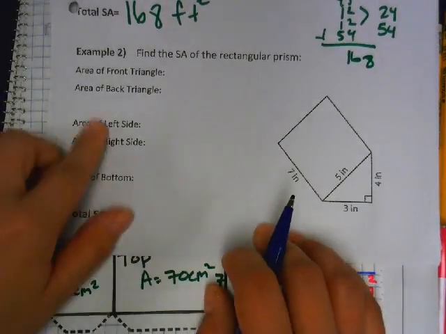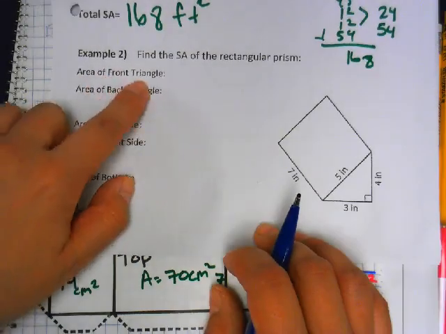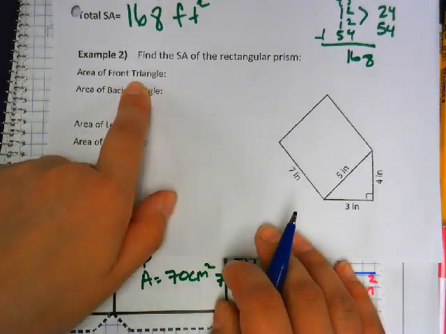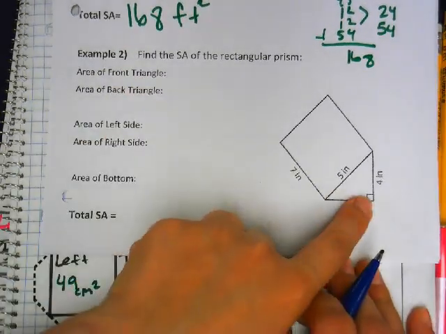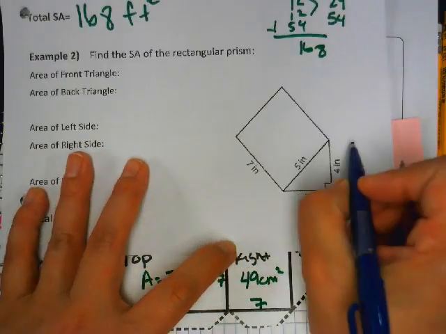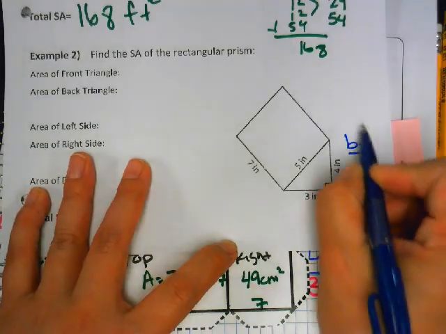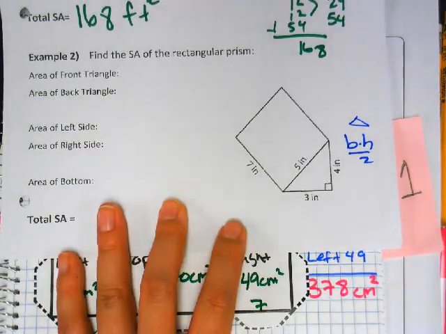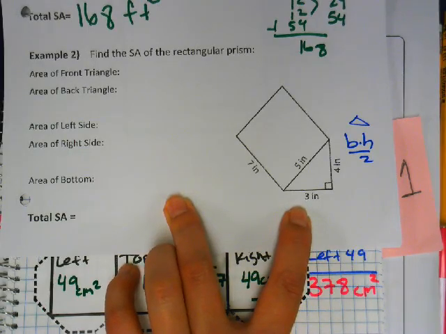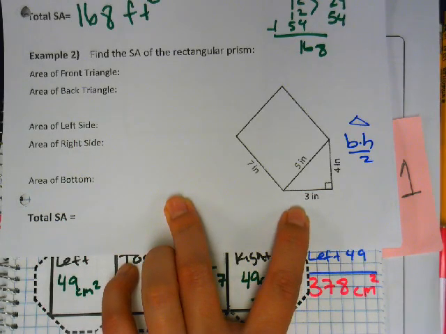Anyways, okay. So area of the front triangle. Read the question. So this is the front triangle, right? Remember it's base times height divided by 2 for a triangle. So what is the base of the triangle that you see? 3. What would be the height of the triangle? 4.